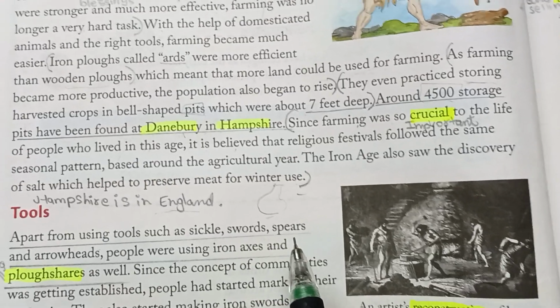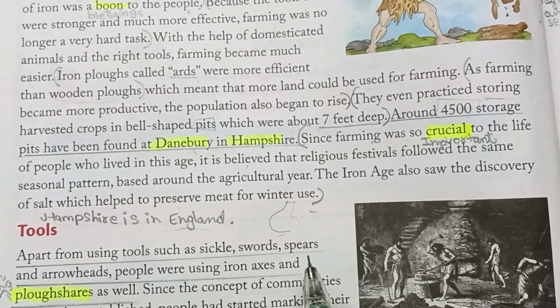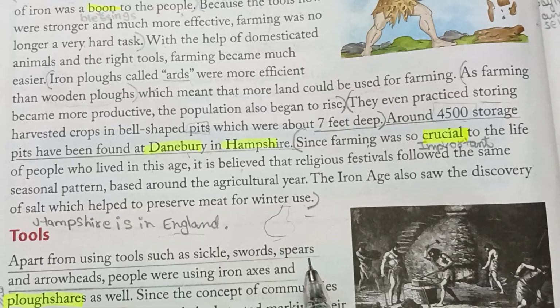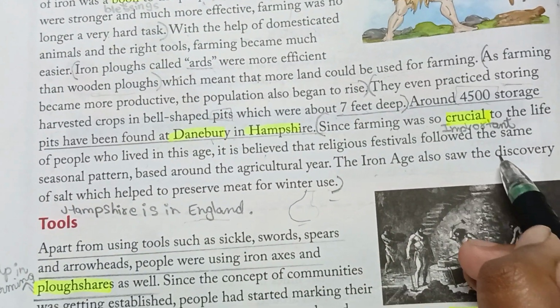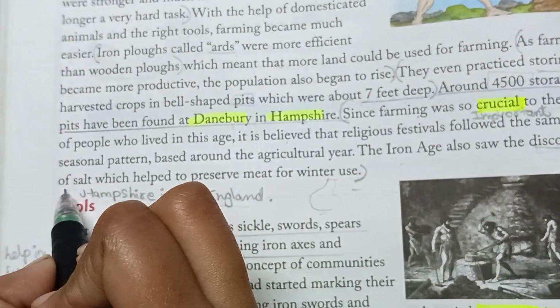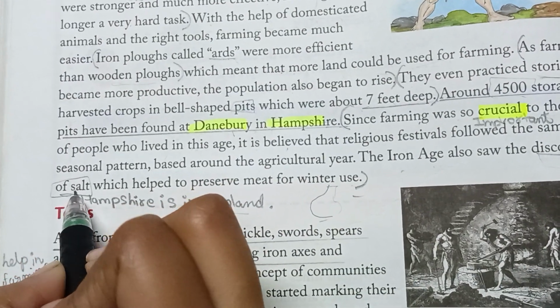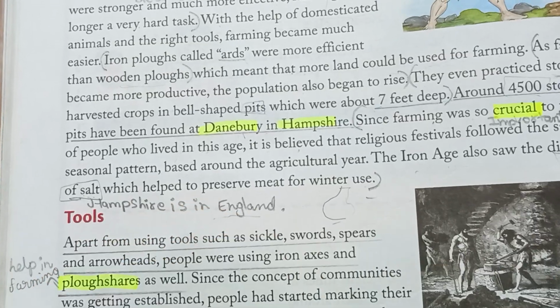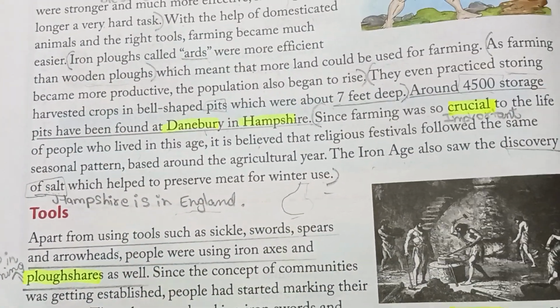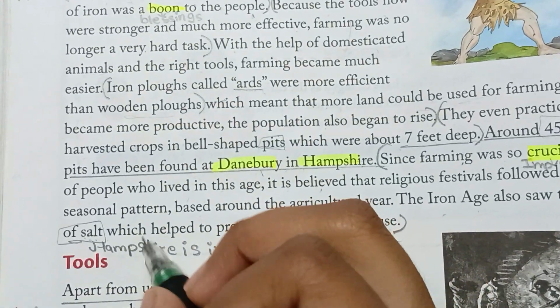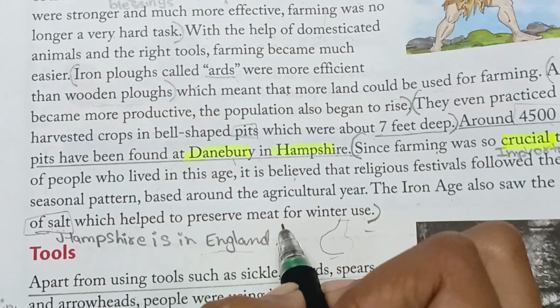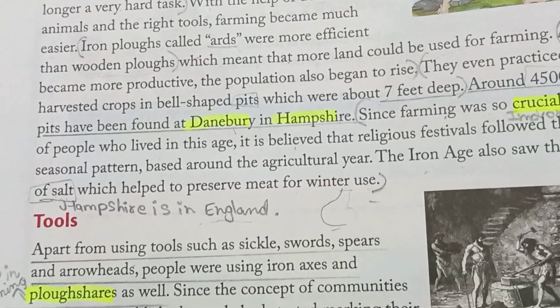The Iron Age also saw the discovery of salt, which helped to preserve meat for winter use. Now, in which age was salt discovered? The Iron Age. And what was the role of the salt? The role of the salt was to preserve the meat for winter use.